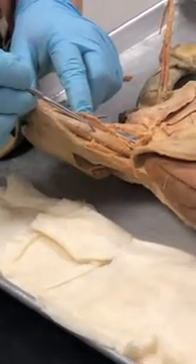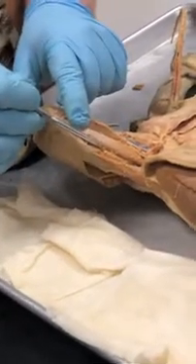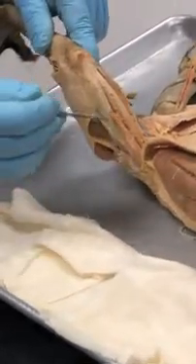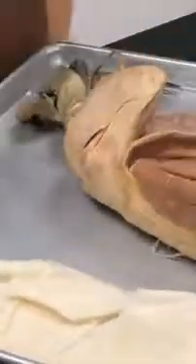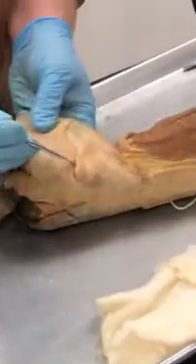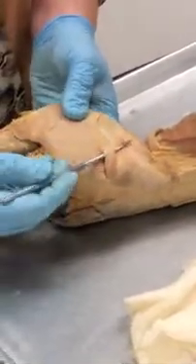Vastus medialis. What is this? Rectus femoris. What is this? Vastus lateralis. Good. What's this muscle over here? 3 words. Tensor fascia lata. What is iliotibial tract? What's this muscle over here? Gluteus medius. What's this muscle over here? Gluteus maximus.